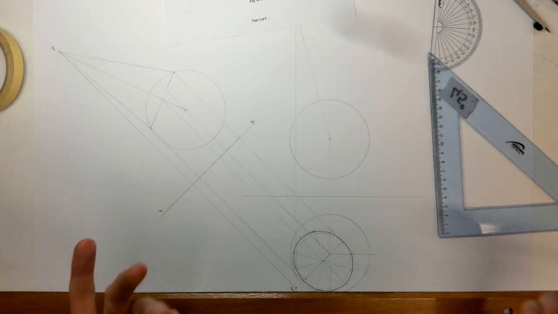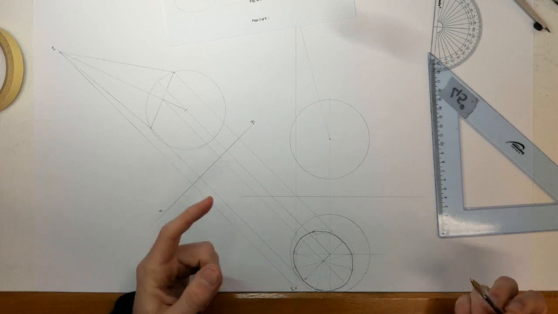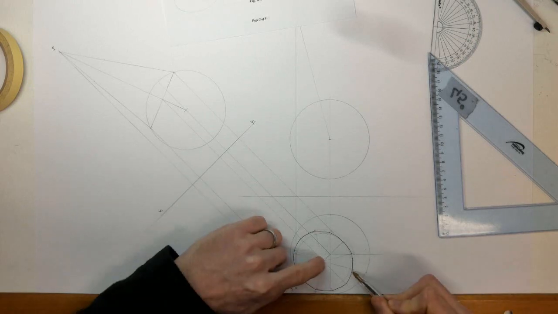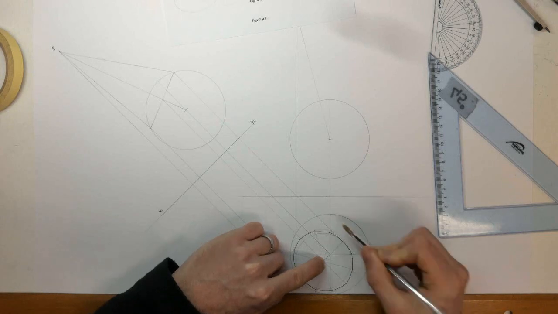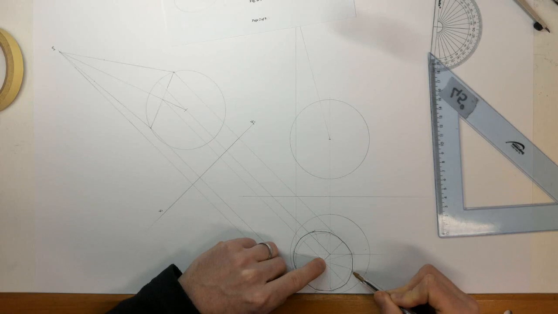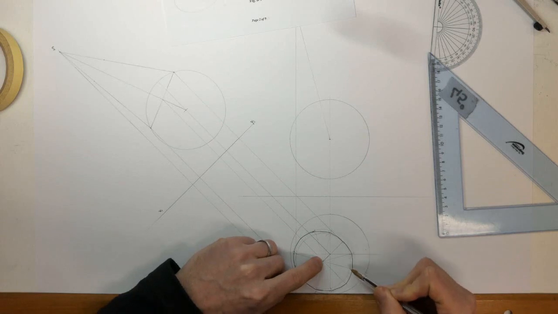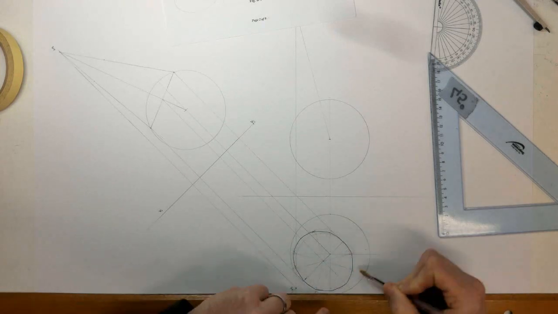What I could do, just to talk through the horizontal section method, is, for example, take this point here. If I take a horizontal section that contains that point, that would create a circular profile. Imagine I've drawn from the center here a circular profile all the way around.